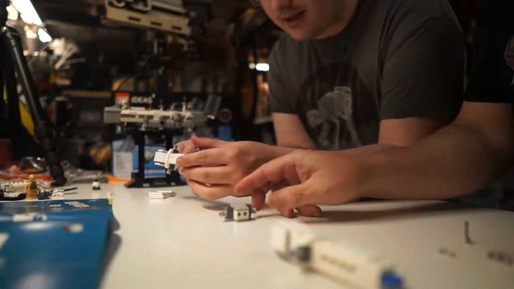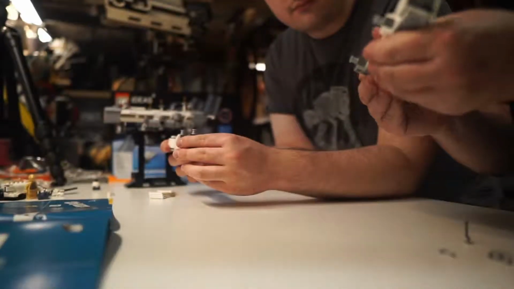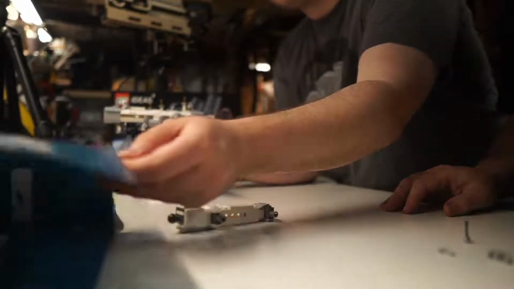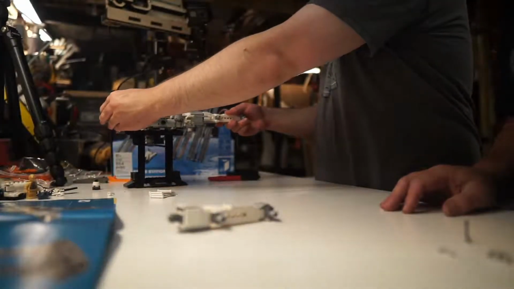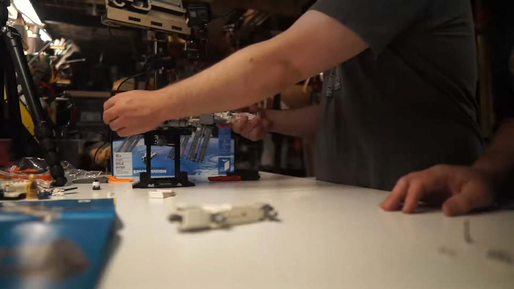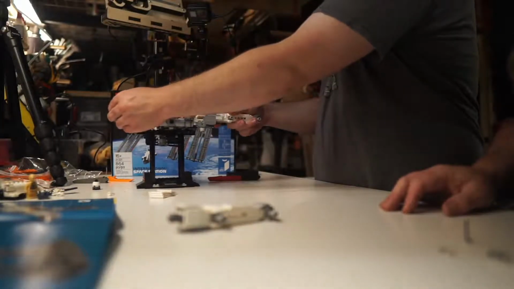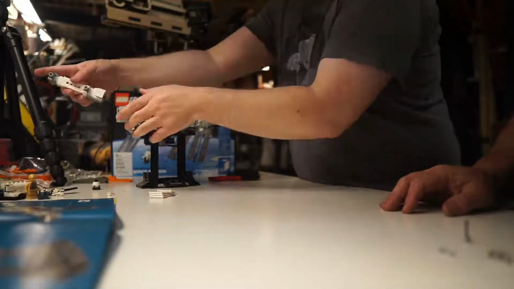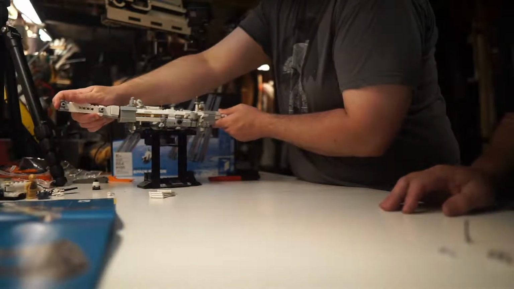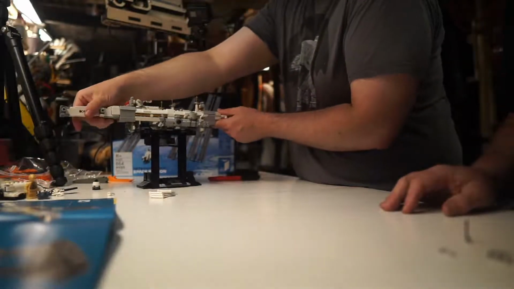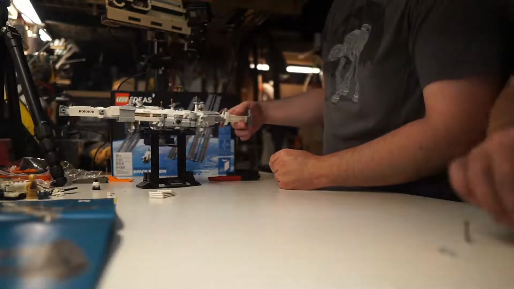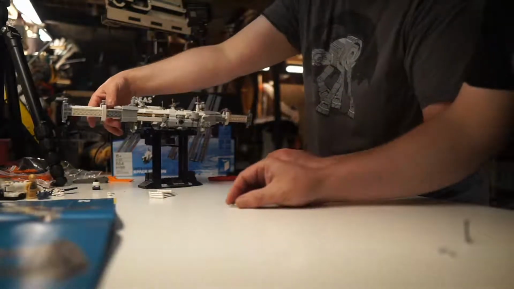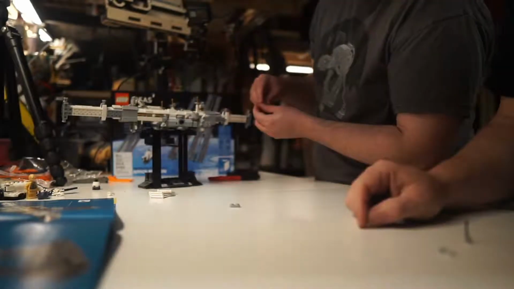And that pops on the back. And then they go into the ball joints there. And they rotate this way and this way. And these go in.